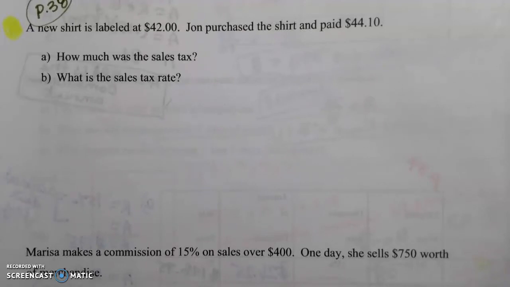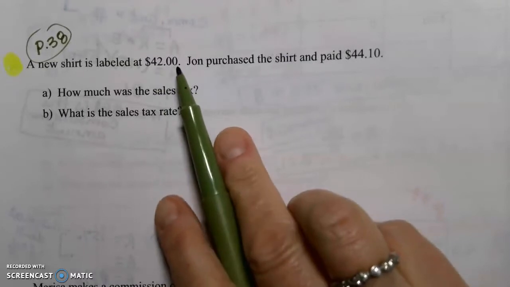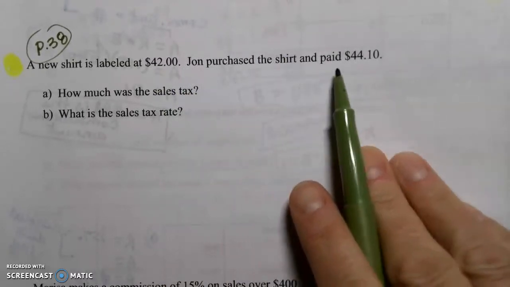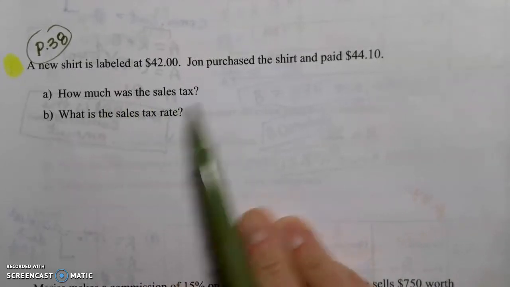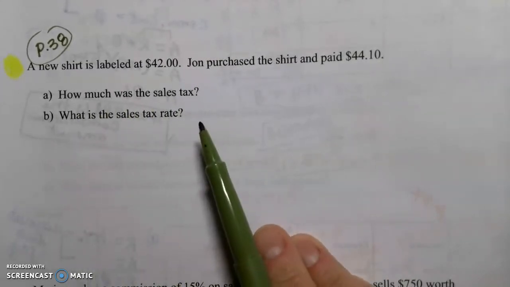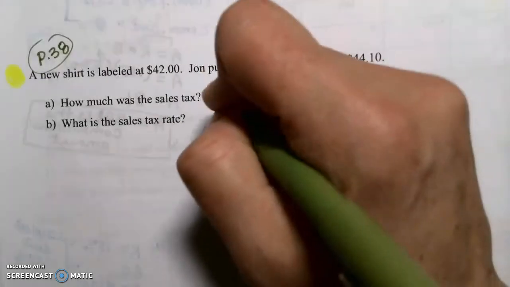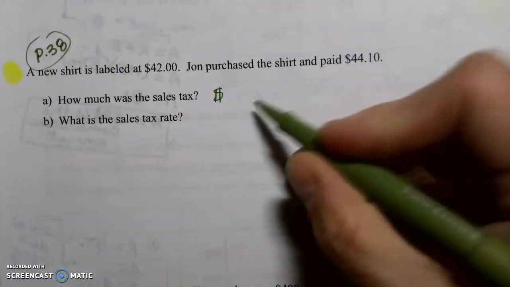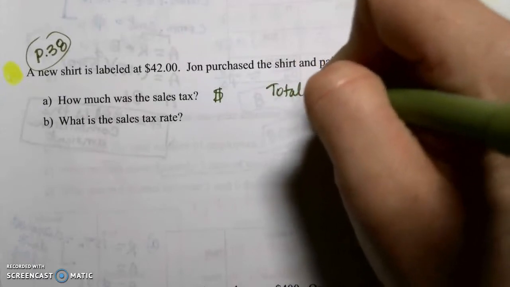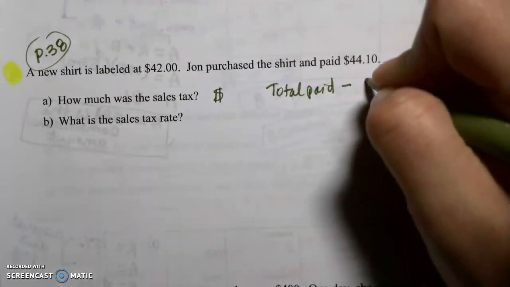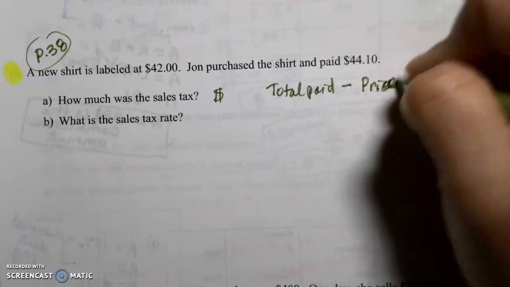All right, so the next one we're looking at is on page 38. So a new shirt is labeled at $42. John purchased the shirt and paid $44.10. And we want to know how much was the sales tax and what was the sales tax rate. So remember how much the sales tax was. We're talking about dollars here. So when we think about that, it's going to be the total paid minus the price of the shirt, because that's the only thing we're adding on here.